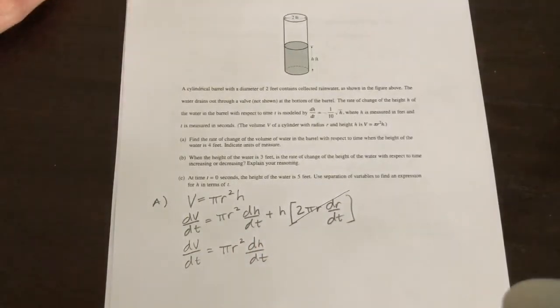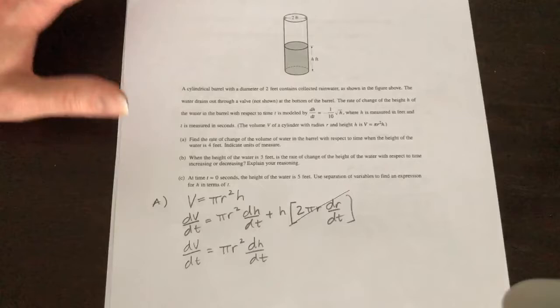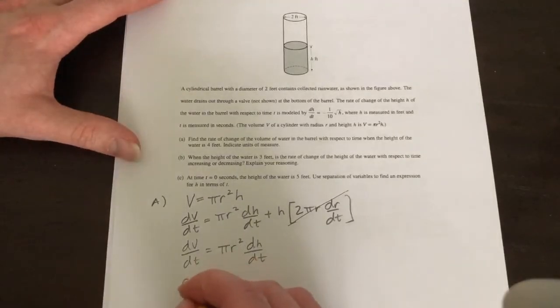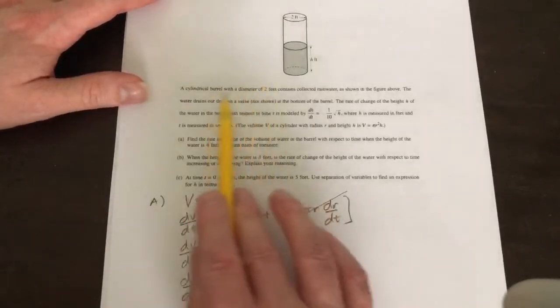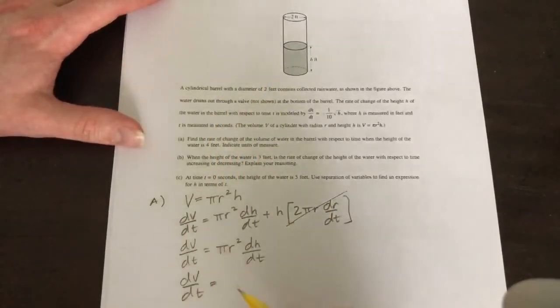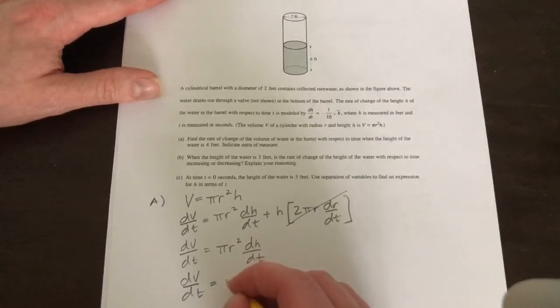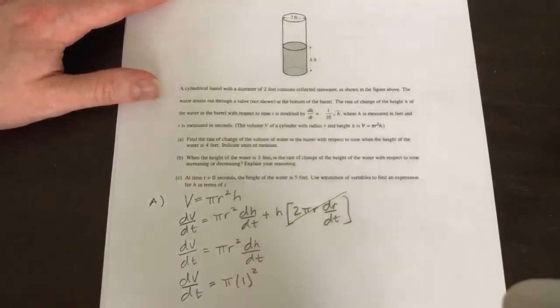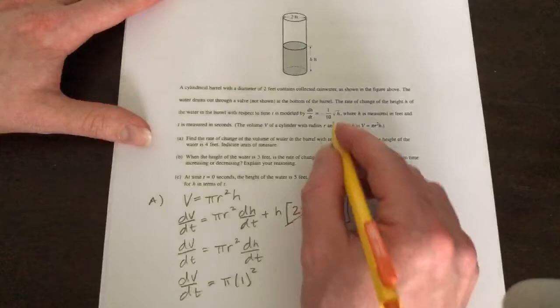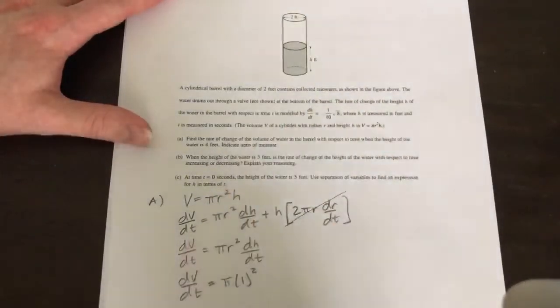Okay, now it says find the rate of change of the volume of the water with respect to time when the height of the water is 4 feet. Okay, so dV/dt, the radius of our barrel is 2 feet, so it needs to be 1 foot for your radius. And your height, we're going to plug into this function right here.